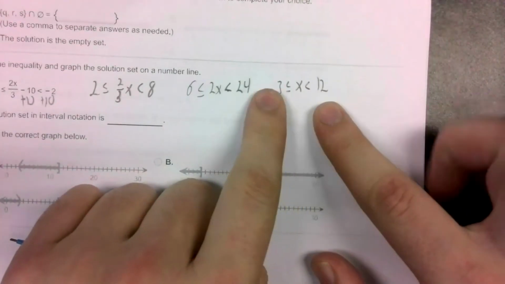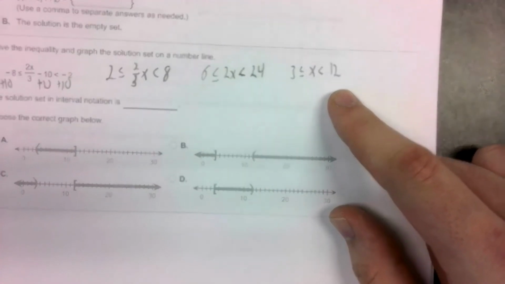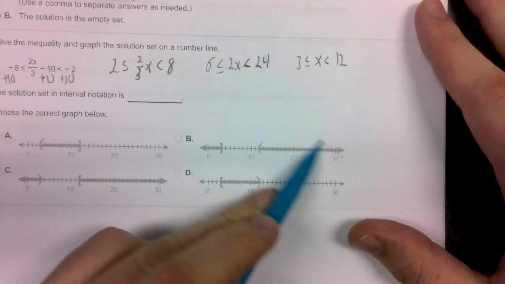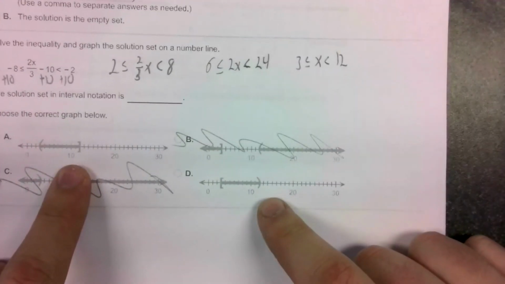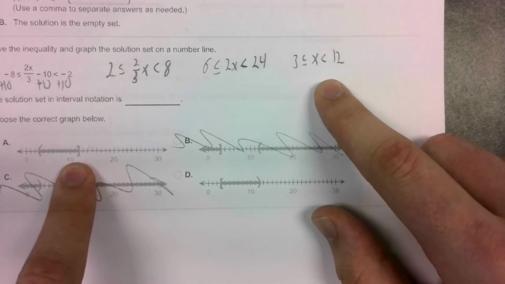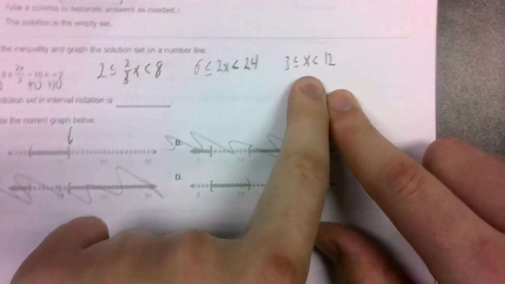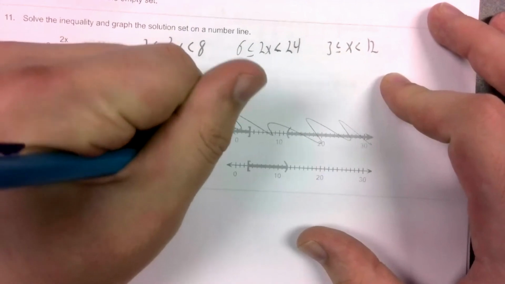So we see that x is bounded by two finite numbers, which means that we're going to have a graph that looks something like A or D, right? Because we're not going to go out to infinity on either side. So if I look at A, I see it's bounded at 3 and bounded at 12, what we want. But this one is a closed dot, right? And this one's an open dot up here, so it can't be A. So our last choice is D.